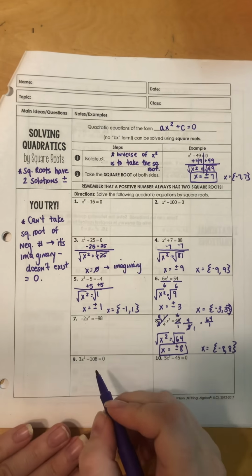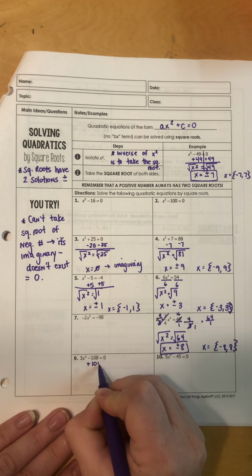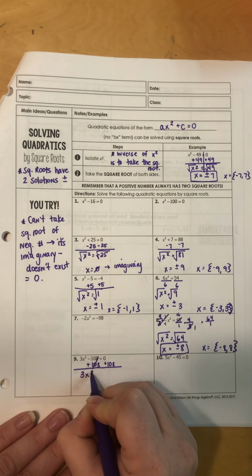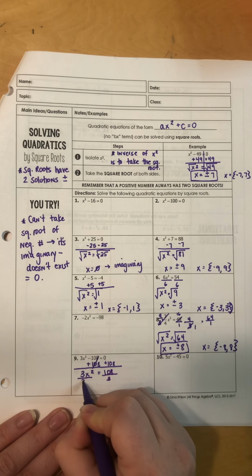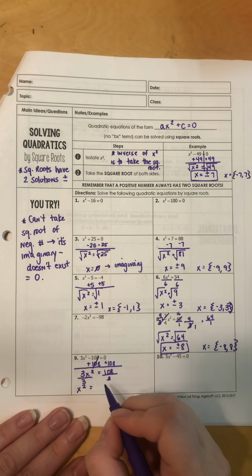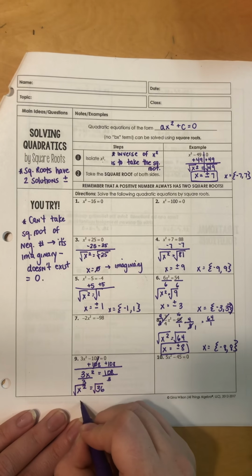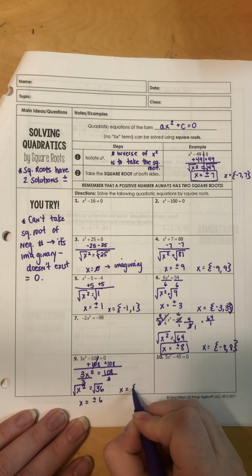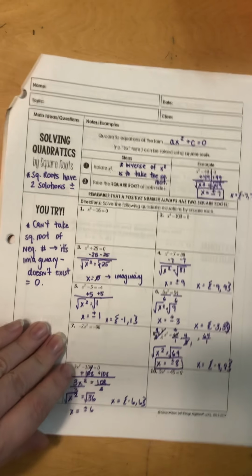Let's just do number 3. So this one we're going to add 108 to both sides. So I'm left with 3x squared equals positive 108. Divide by 3. And I'm left with x squared is equal to 108 divided by 3, which is 36. Take the square root of both sides, and now you're left with x equals plus or minus 6. So your x's are negative 6 and positive 6. Alright, let's flip the page.